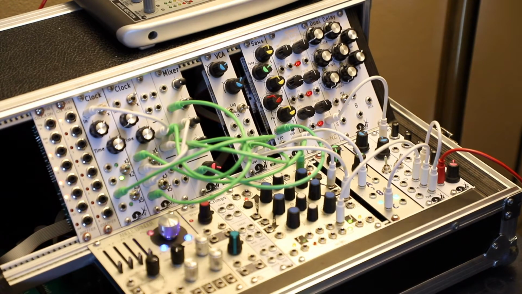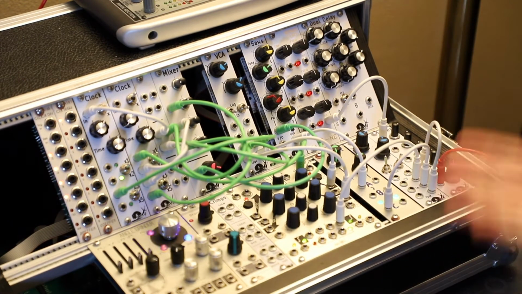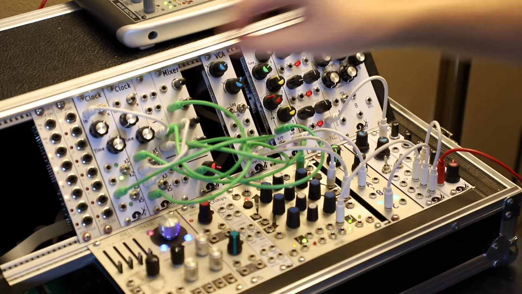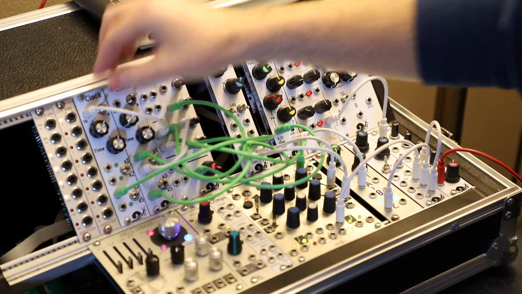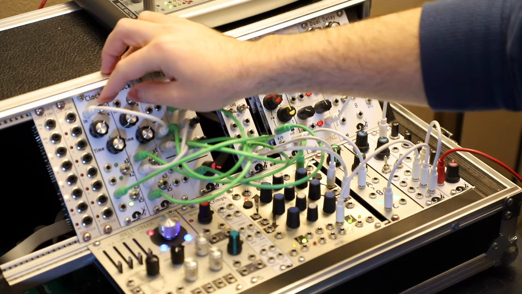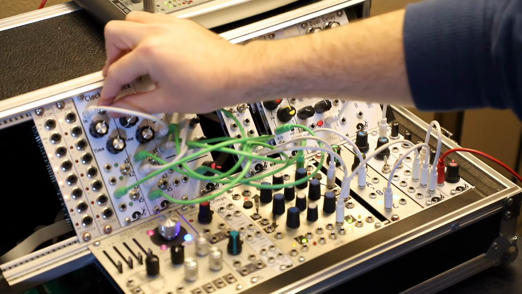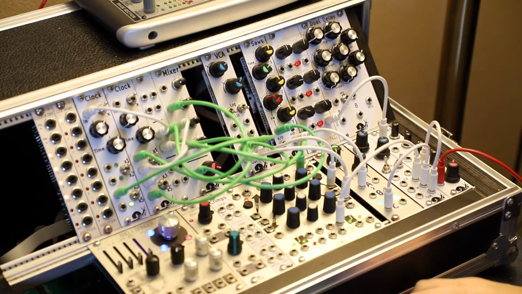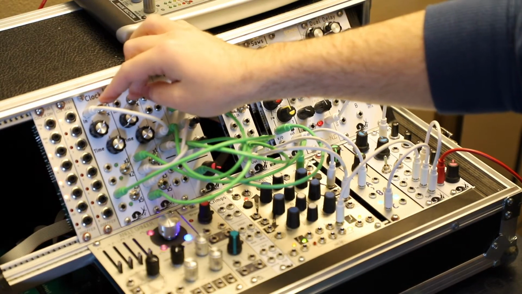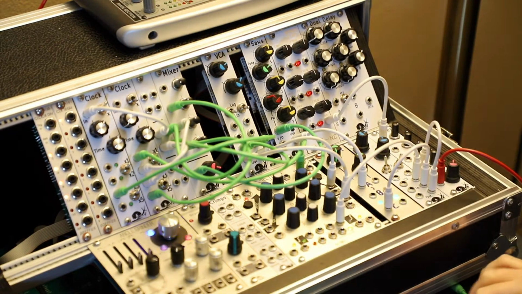And you get a more complicated sequence. Still, I have no sequencer, no keyboard here. If you kill it, it wasn't even running. So there's a lot you can do with some basic utilities.